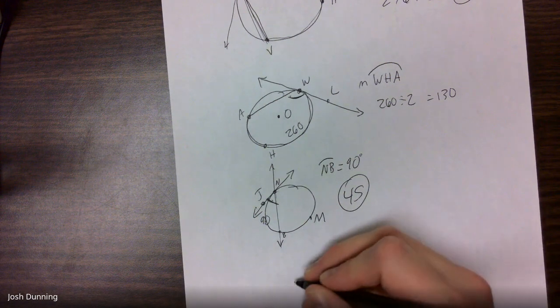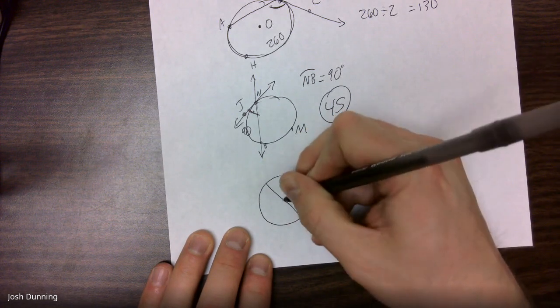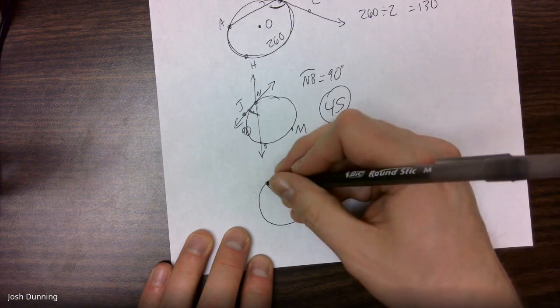Now, this one, let me see. Try to draw it like it's on the screen.